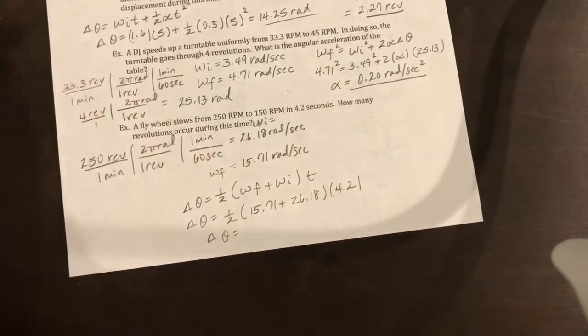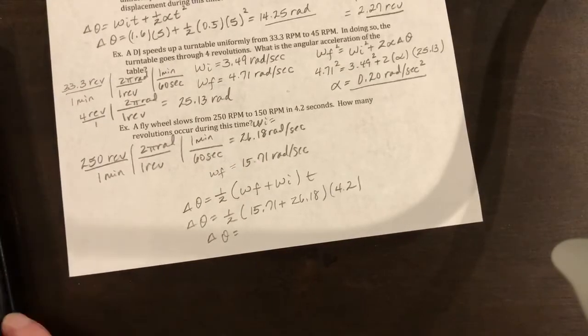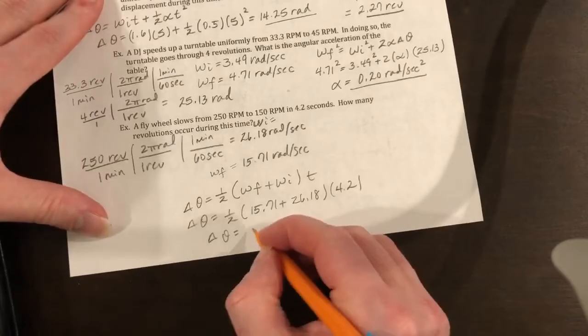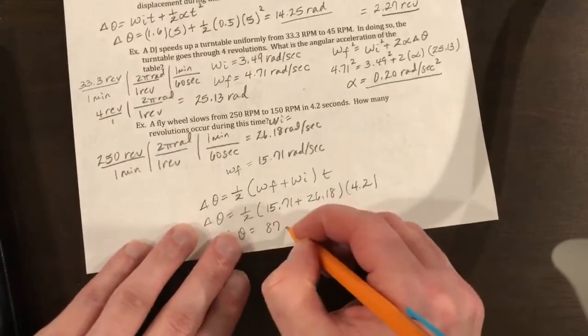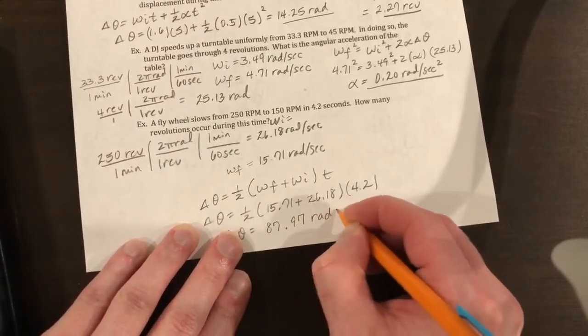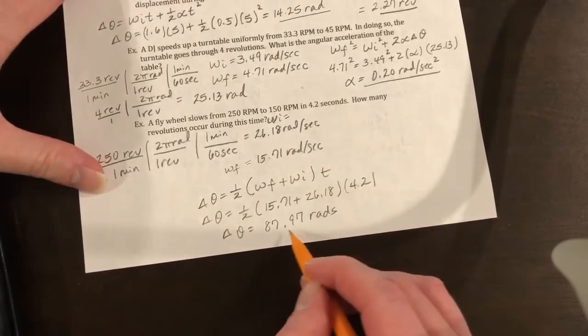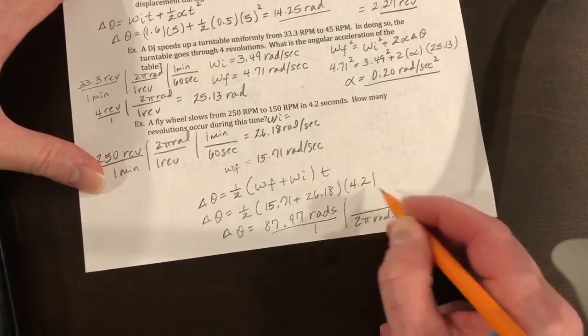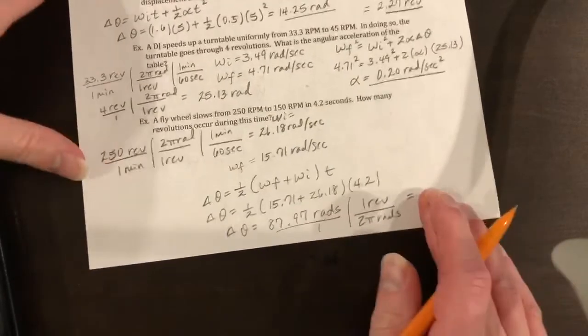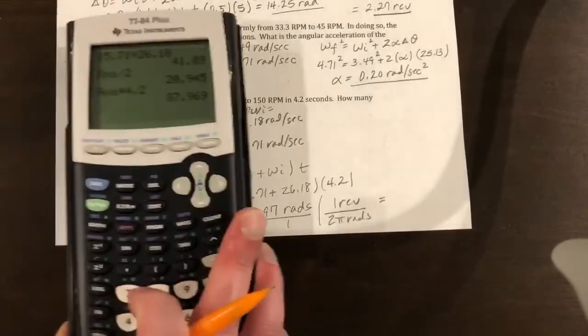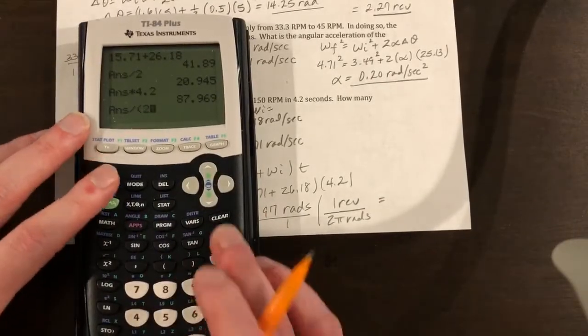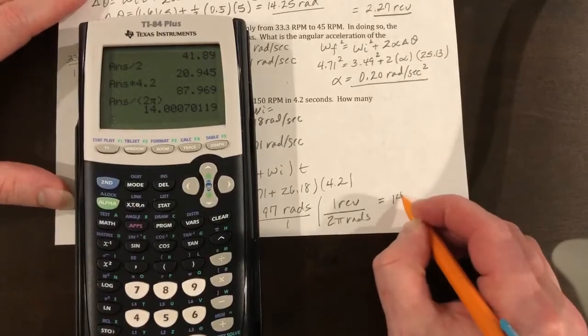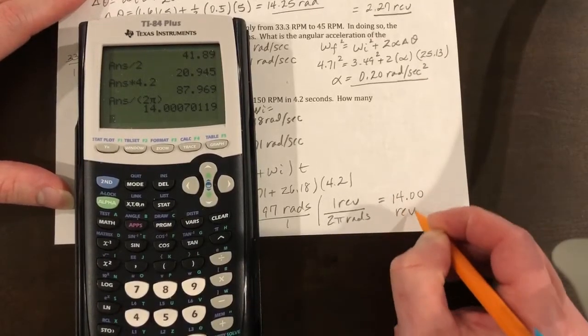So your delta theta is going to give it to you in radians. So 15.71 plus 26.18 divided by 2. And then we're going to multiply by 4.2. And we get 87.97 radians. Now it says how many revolutions occur. So we're going to convert that. There's 2 pi radians to 1 revolution. So we're going to divide by 2 pi. So remember, when we divide by 2 pi, we're going to use parentheses, and we get 14.00 revolutions.